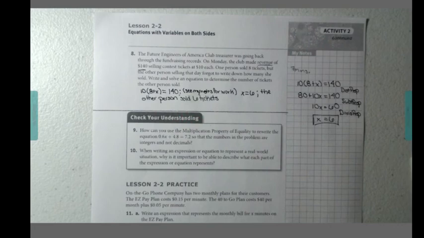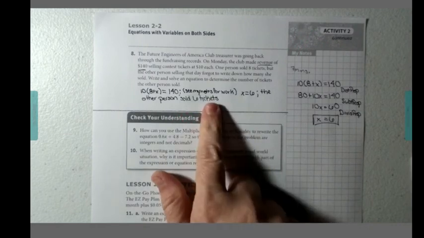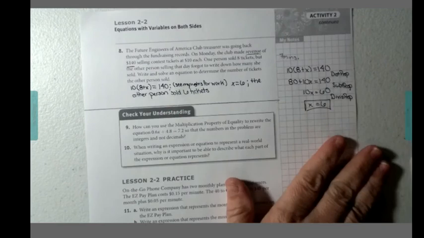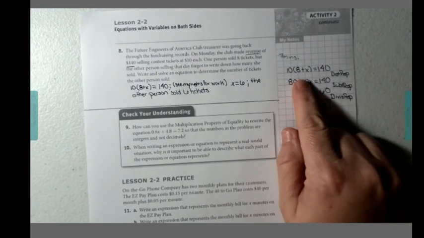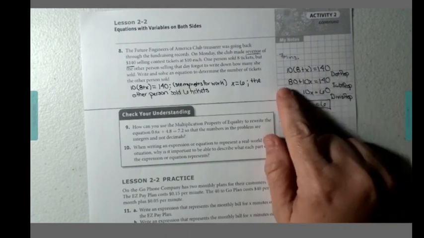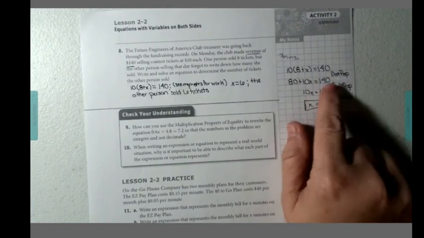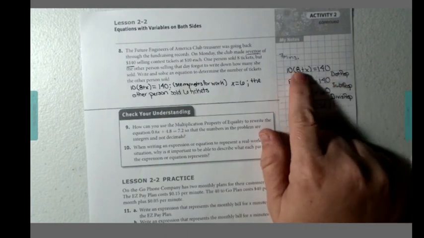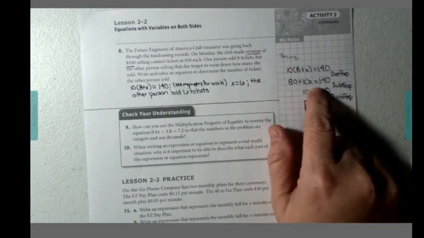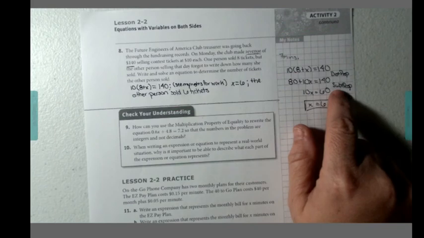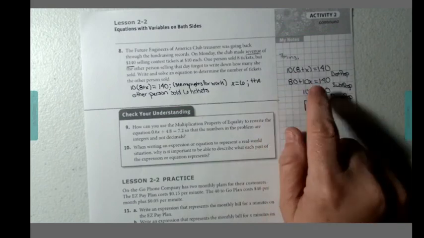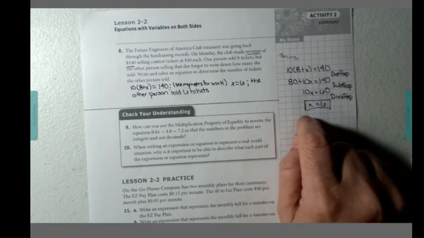I made a note in here to say, see the My Notes section for my work. I started off with 10(8 + x) = 140. I used the distributive property, so that's going to be 10 times 8 is 80, 10 times x is 10x, and that's equal to 140. Then onto the subtraction property to move this 80. So I moved the 80 from the left to the right by subtracting it.